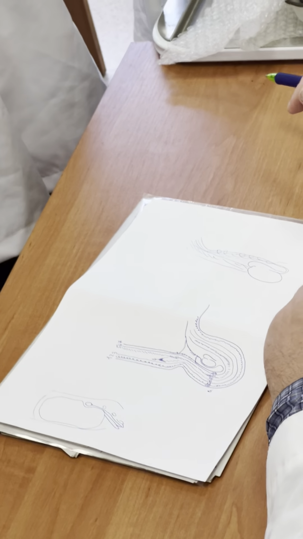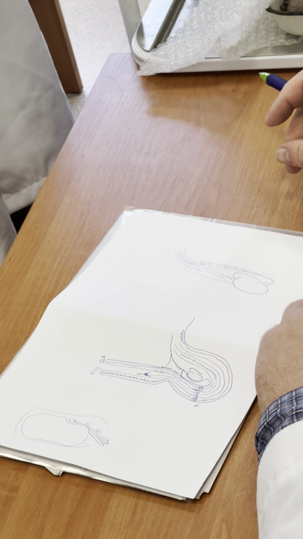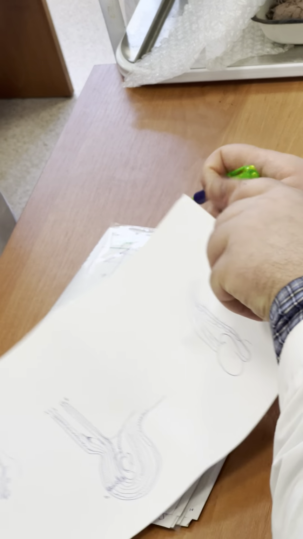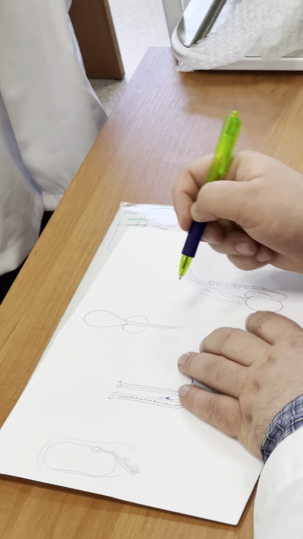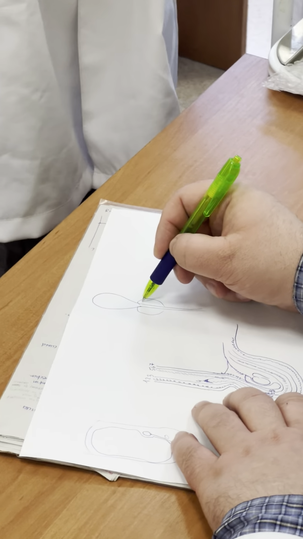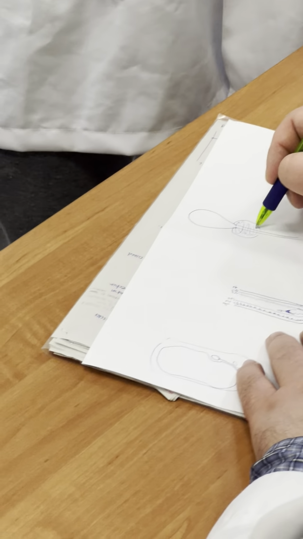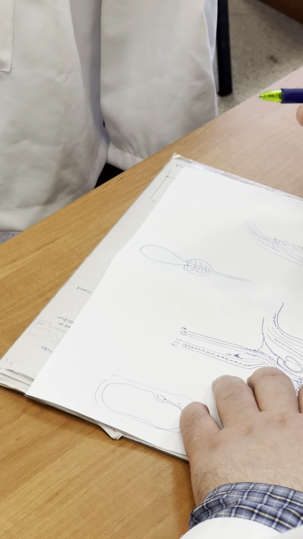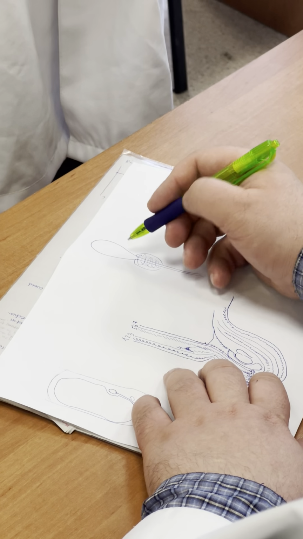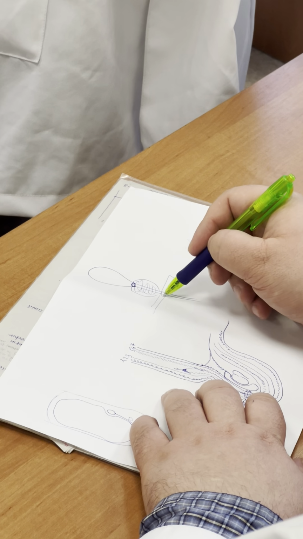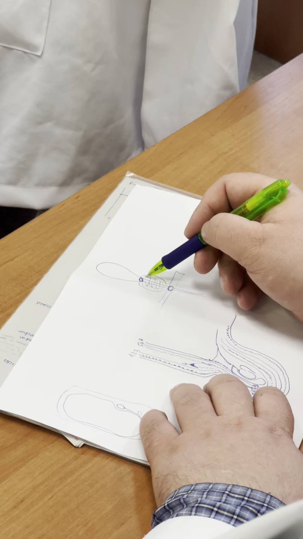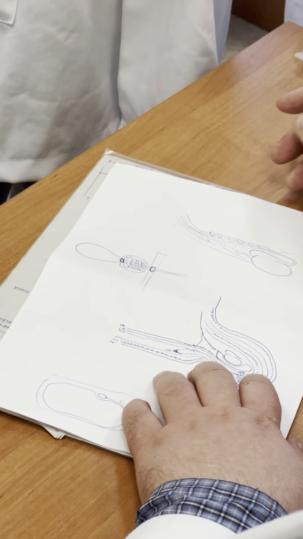Some words about the prostate. The prostate consists of a glandular part, pars glandularis, or prostate gland, and a muscular part. Here is the urinary bladder, here is the urethra, and this is the prostate. The muscular part of this gland is smooth muscle, which works like an additional sphincter of the male urethra. You know, in female, internal sphincter is in the urinary bladder, external sphincter in the urogenital diaphragm, and in male we have an additional sphincter, that is the muscular part of the prostate gland.